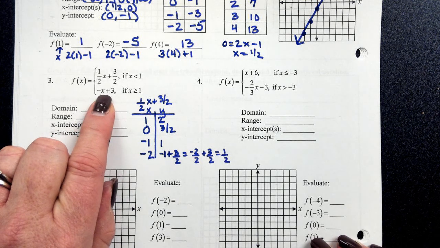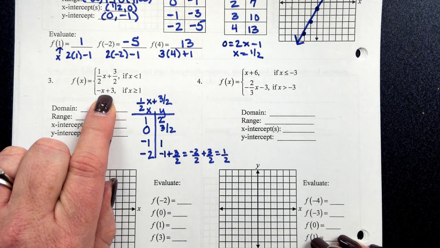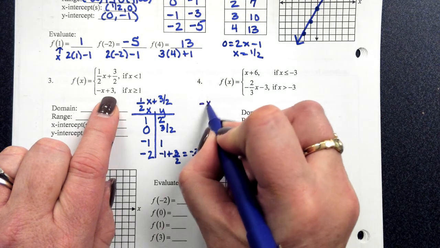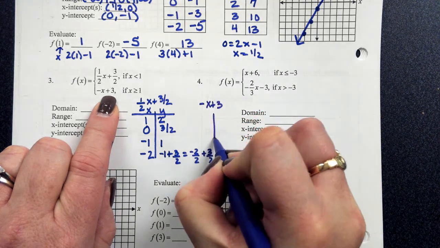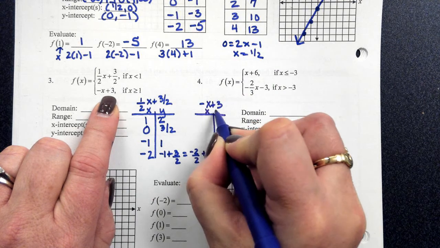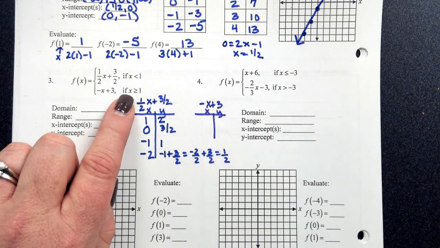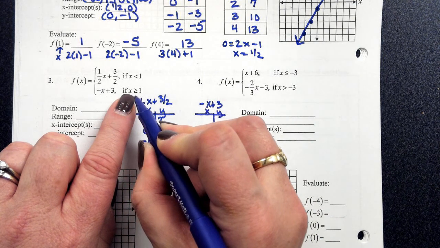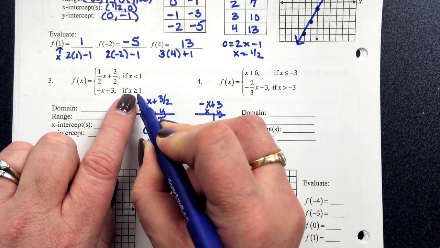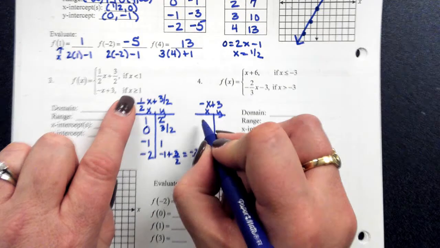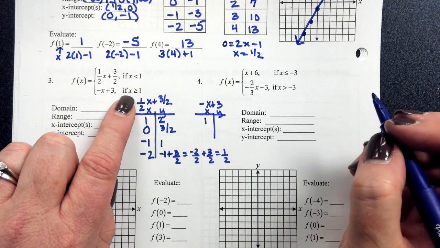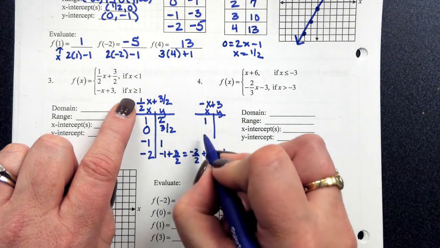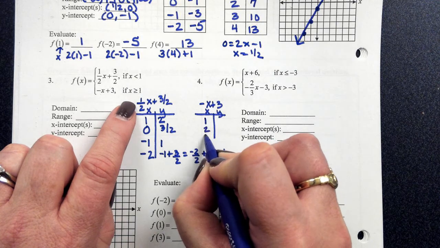So now I need to do a table for my next function. I need to do a table for negative x plus 3. What x value am I going to start with in this table? Am I going to start with a 1 or am I going to start with a 2? What x value do I start with in the second table? 1. What's another x value greater than 1? Another one's going to be what? 2, and then 3 and 4.